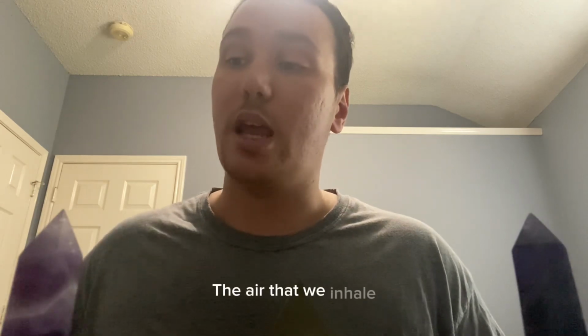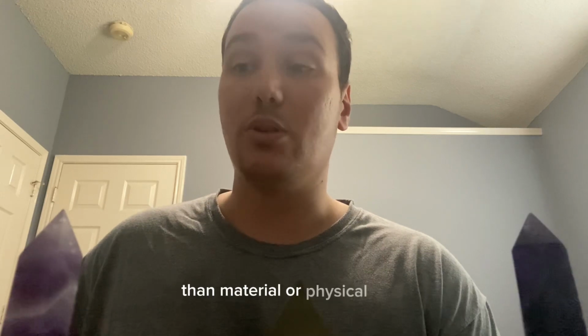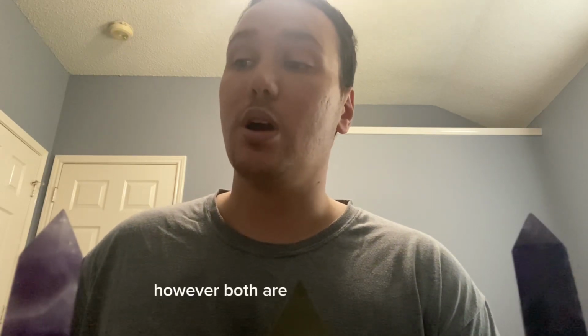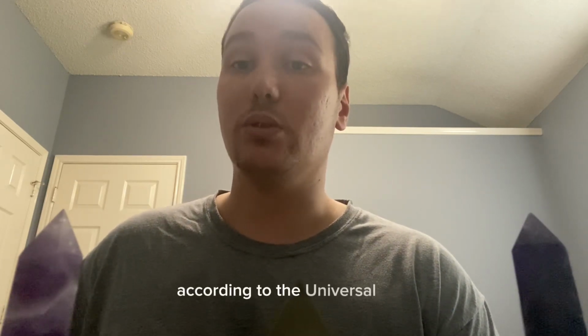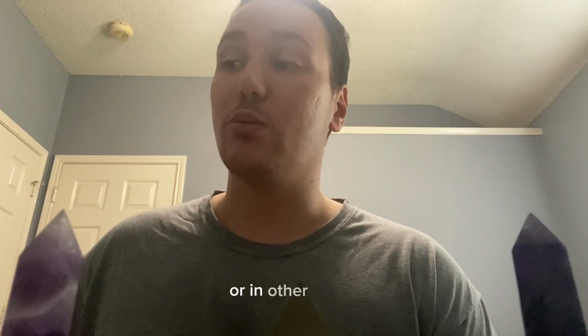The air that we inhale possesses a finer degree of density than material or physical food. However, both are of the same nature according to the universal law, which is the Akashic law, or divine law of the universe. Both are tetrapolar, or in other words, they embody all the elements. So that would be the element of fire, air, water, and earth.